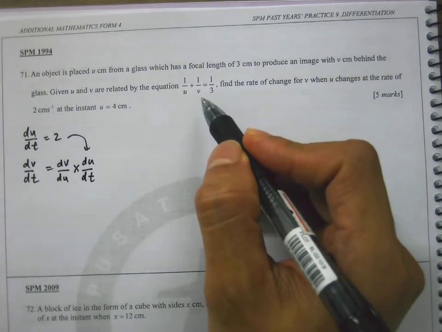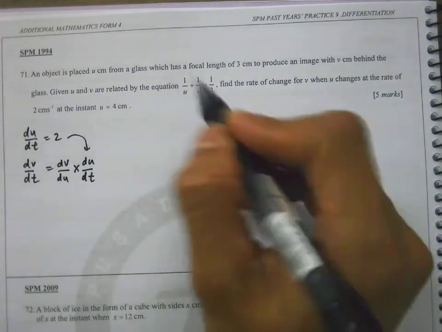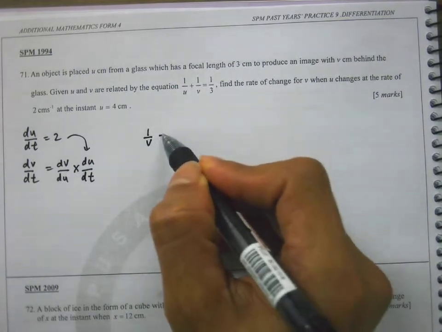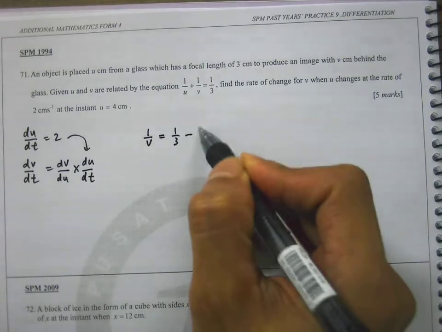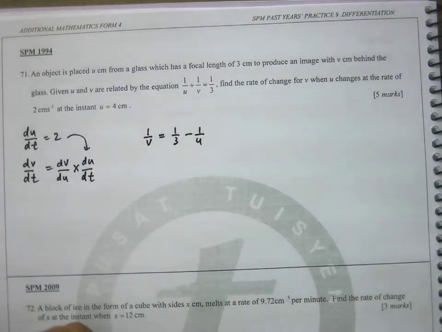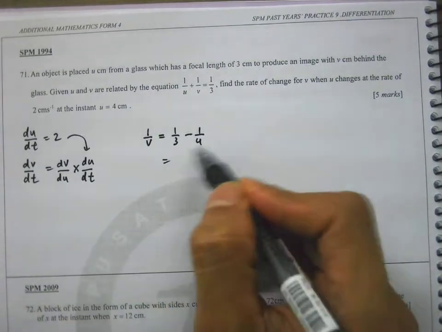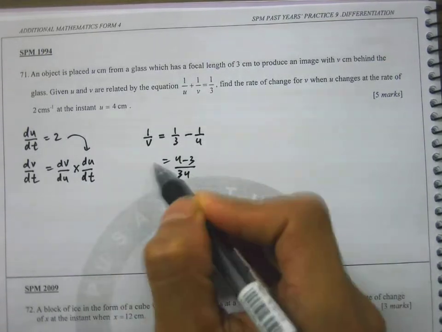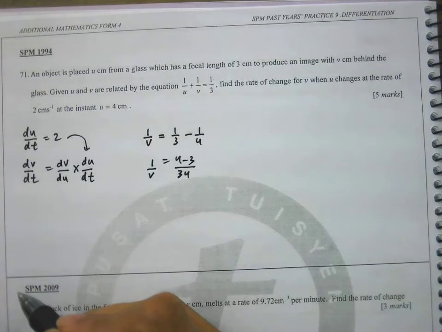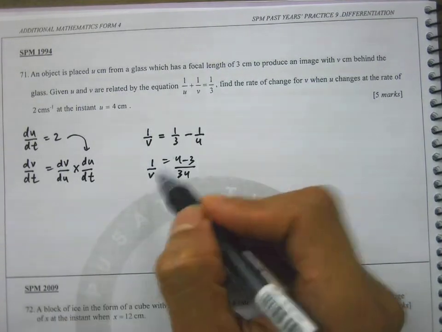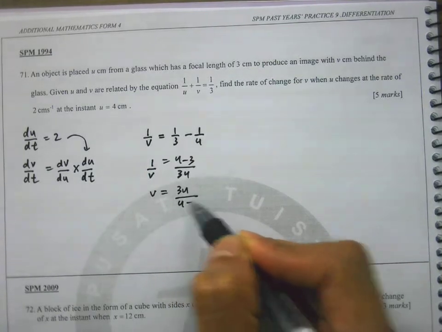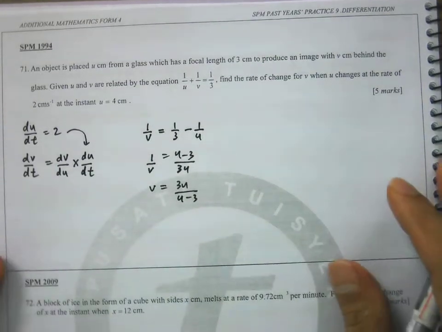Yeah. So you go back to this equation. We make v the subject. So I bring over, this is 1 over 3 minus 1 over u. Okay. Then I cross multiply, u minus 3 over 3u. Remember this, rearranging the equation using algebraic formula. We invert, this is v equals 3u over u minus 3. Now at this stage we can differentiate already.